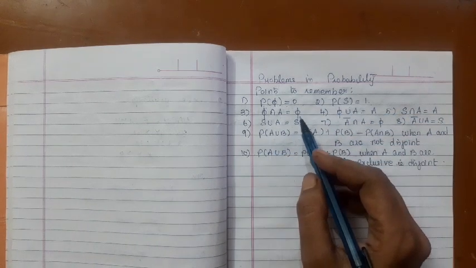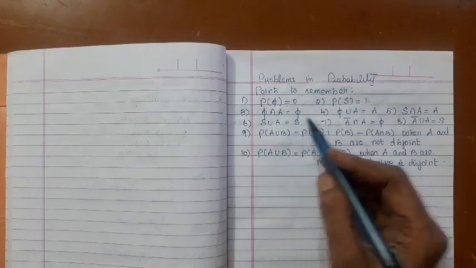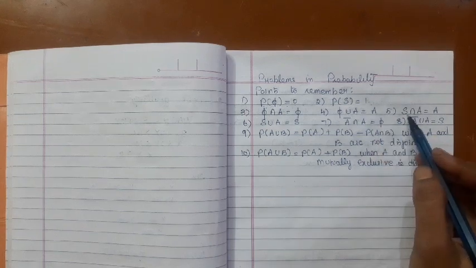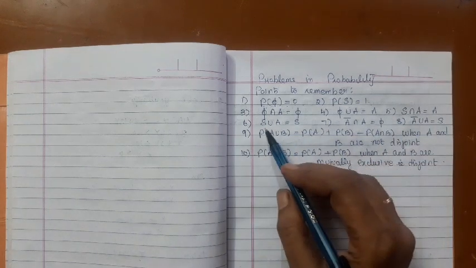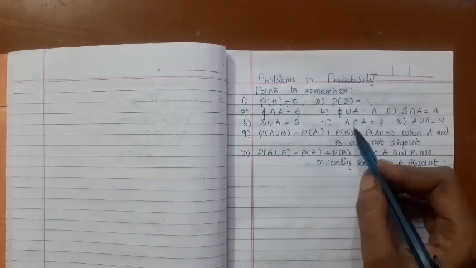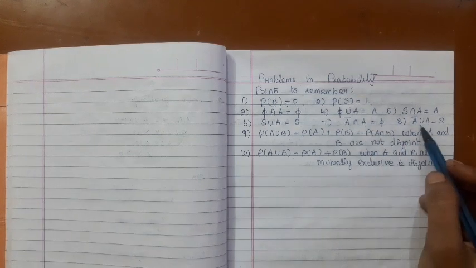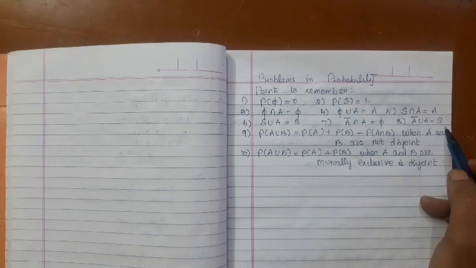Phi intersection A is phi. Null set intersection A is again the null set. Phi union any event A is A. S intersection A is A. S union A is S. A bar intersection A, the complement of A intersection A, is phi. A bar union A is S.